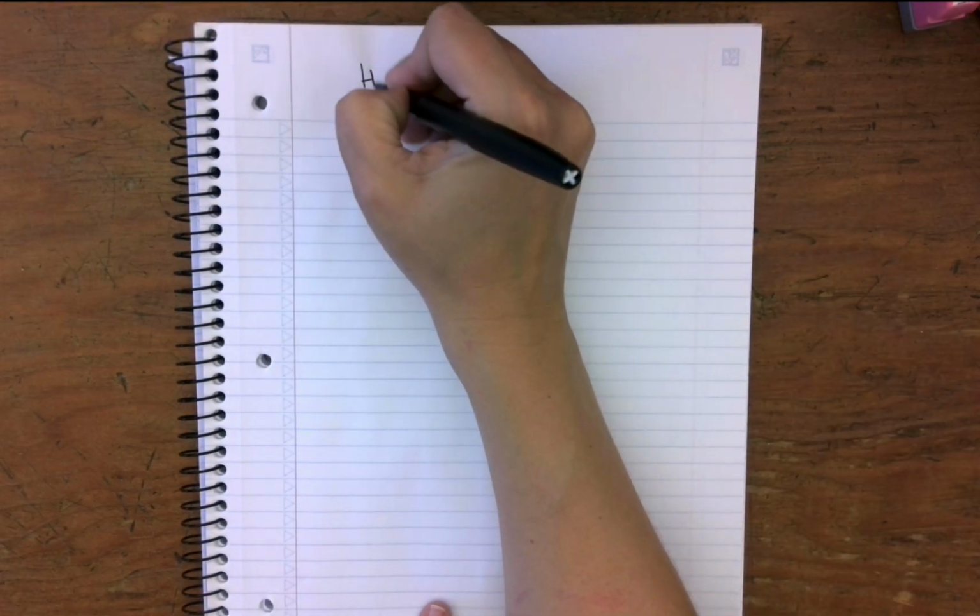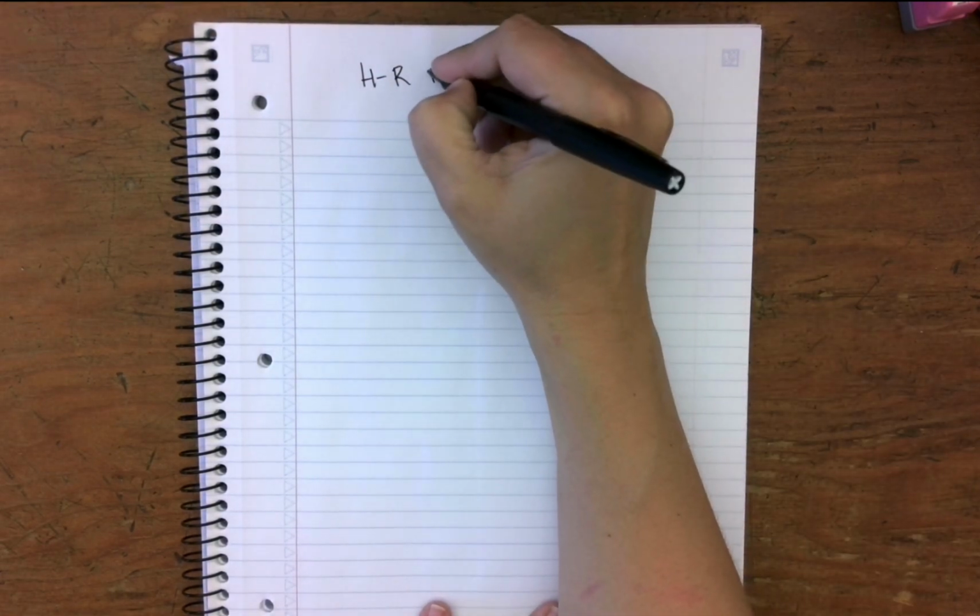Hello, we are going to be making our HR diagrams, and I'm just going to go over how to label and set up our page. So the first thing, you should be on page 29 in your science notebook, and we are going to write the title, HR diagram.